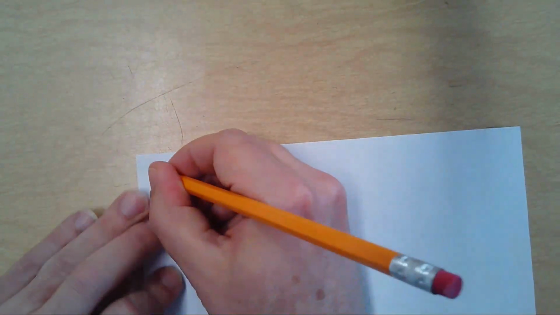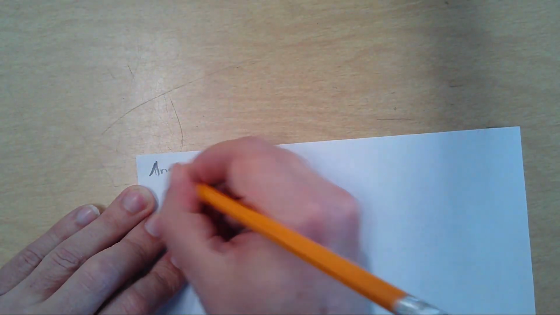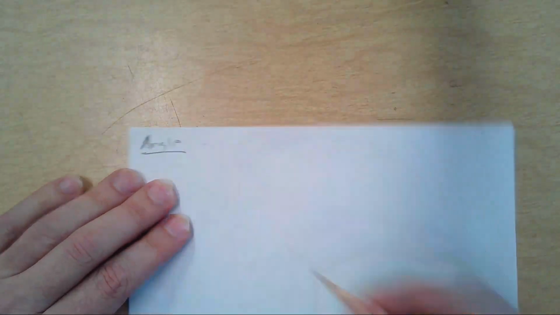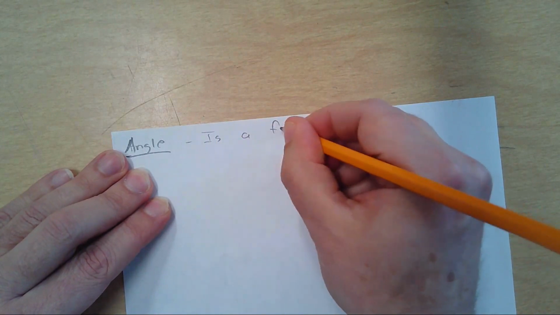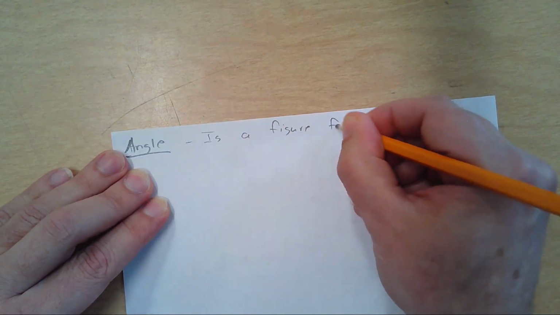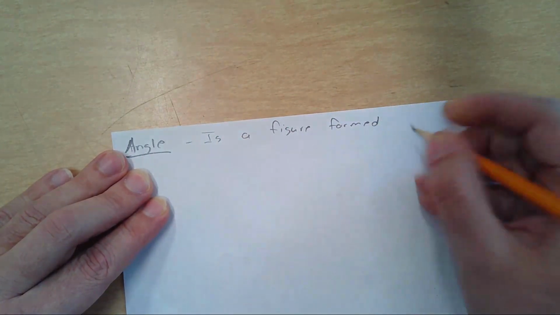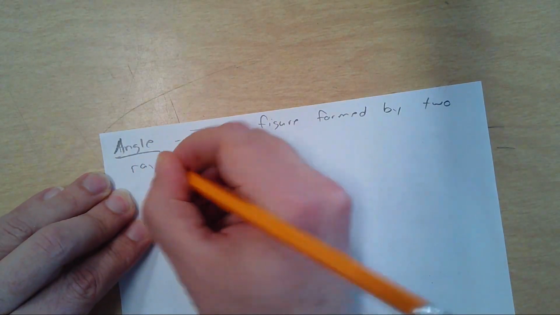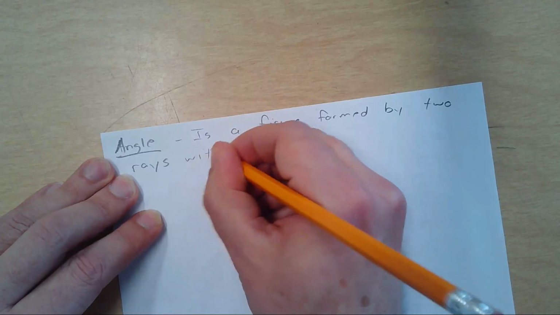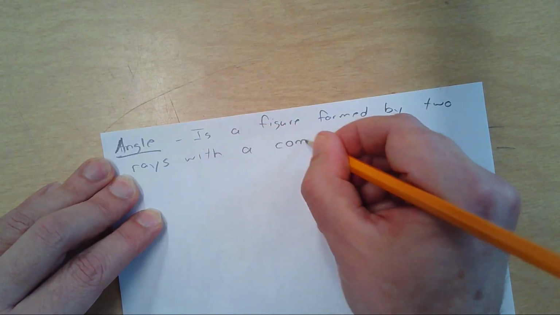Okay, an angle. And again, I would assume we know what an angle looks like. That's great. But an angle is a figure formed by two rays with a common endpoint.